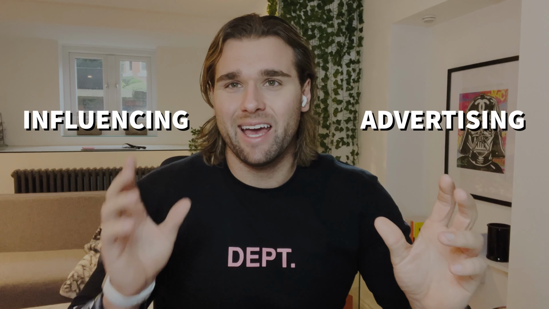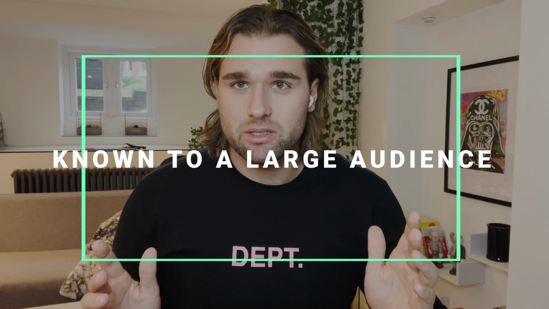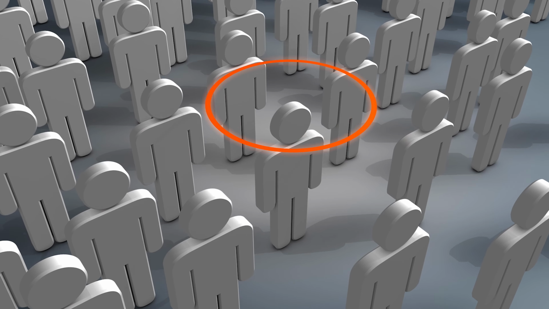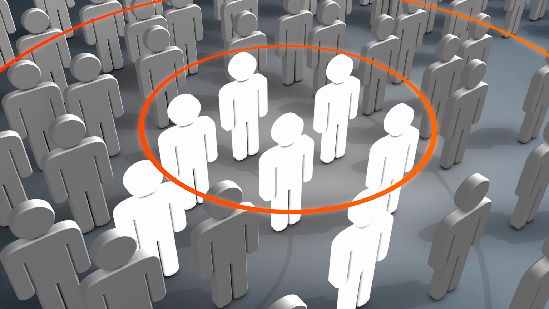So what is the difference between advertising and influencing? Now, advertising's goal is to get an audience to buy a service or a product. Typically, advertising will do this by getting a product or a service known to a large audience. Now, let's just remember that phrase for a second: known to a large audience. Influencing, on the other hand, is defined as the ability to change the values or the motivations of somebody.